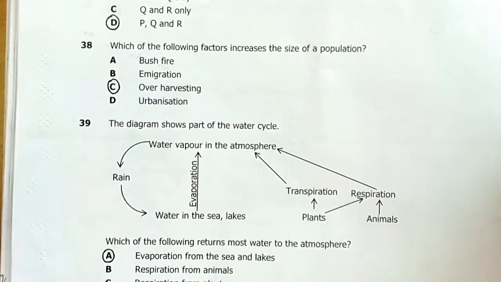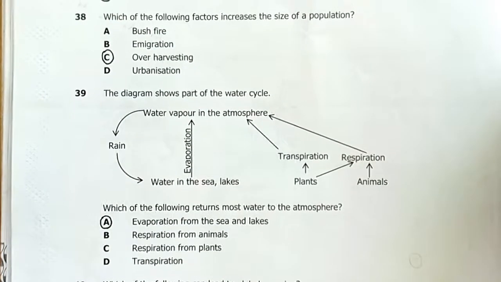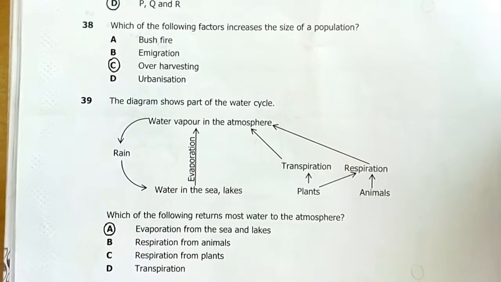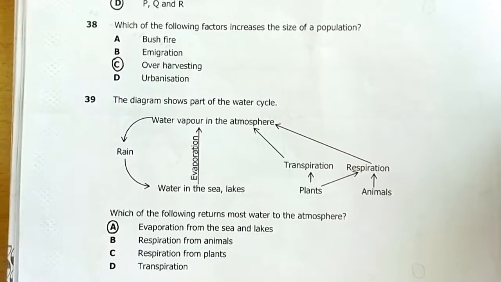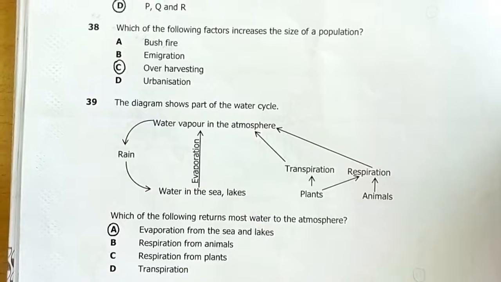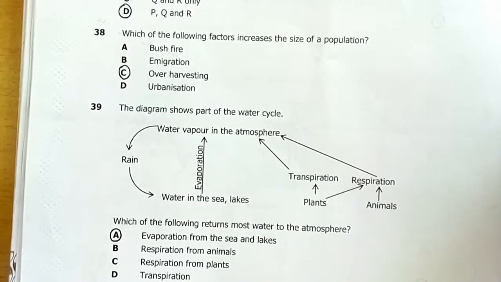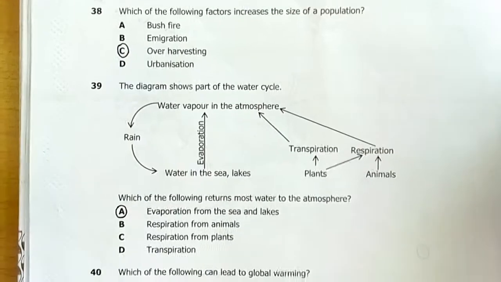Number 39, the diagram below shows part of the water cycle. Which of the following returns most water to the atmosphere? My answer there is evaporation from the sea and lakes. Okay, not transpiration from trees and respiration from animals, but from seas and lakes.